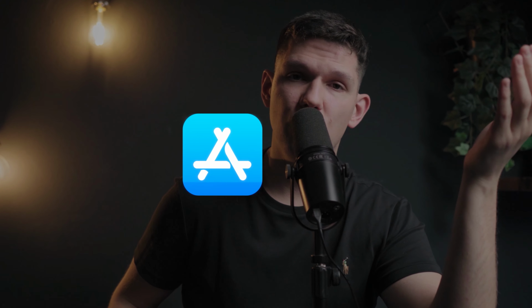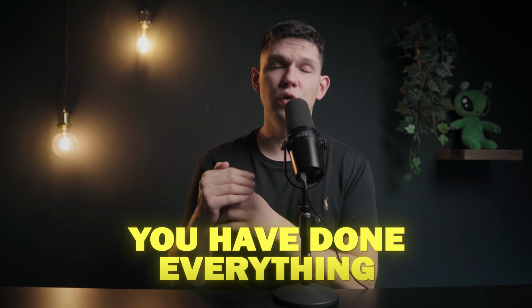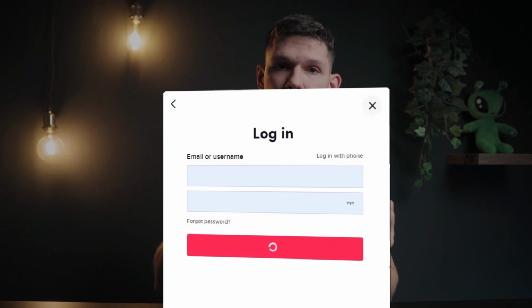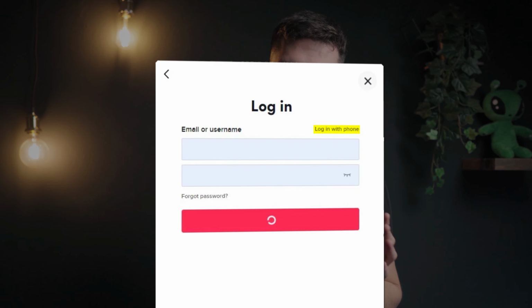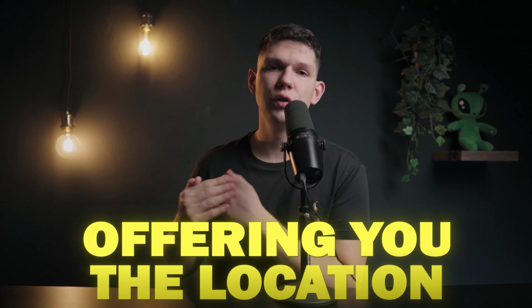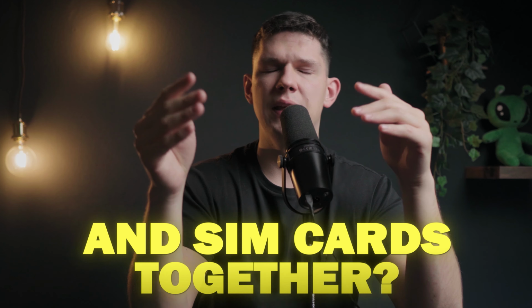Now go to the App Store and download TikTok. If you are wondering how you can check that you've done everything correctly, select the Login with Number option on TikTok. And if it defaults to offering you the location United States, congratulations! I recommend that you keep the SIM card you bought in the iPhone all the time and use that phone exclusively for TikTok.